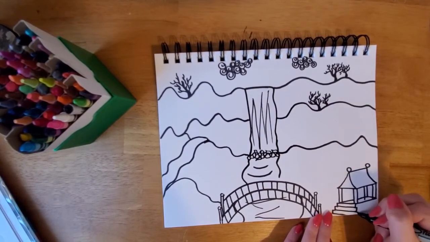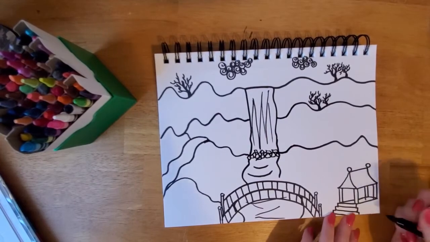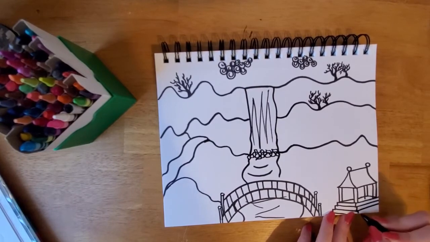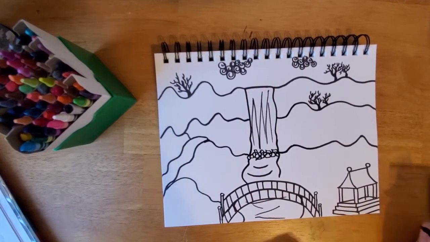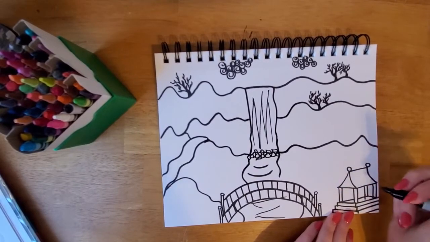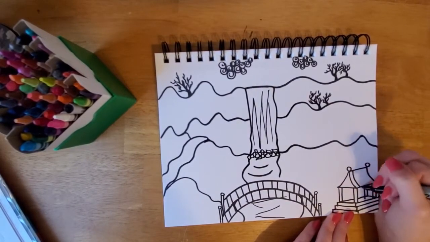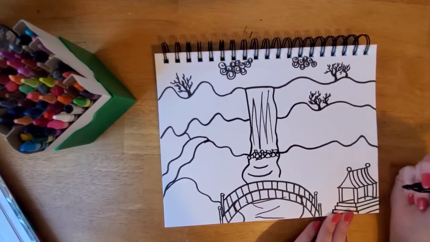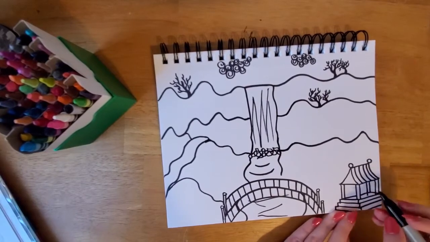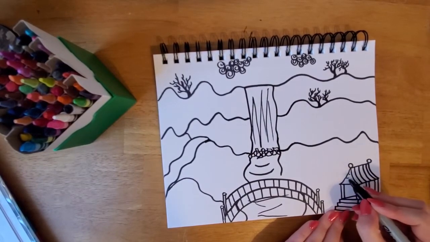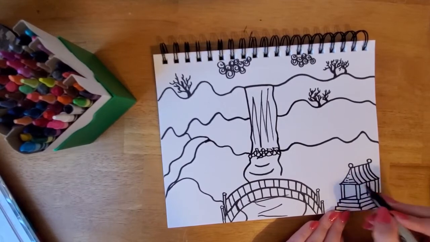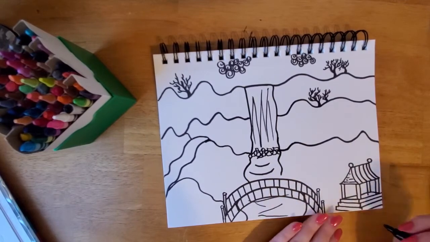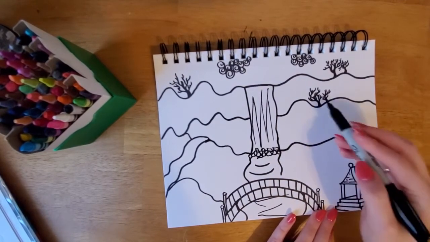And just like when we do our drawings in class, if it goes off the paper a little bit, that's just fine. Right here, we're going to have some lines that follow that curve. And then we're going to have some little lines right there. So there's our temple.